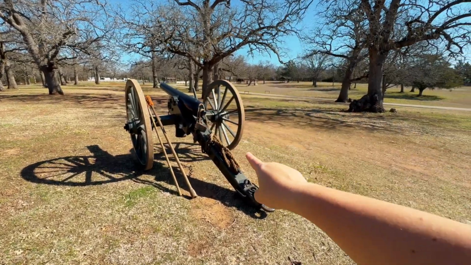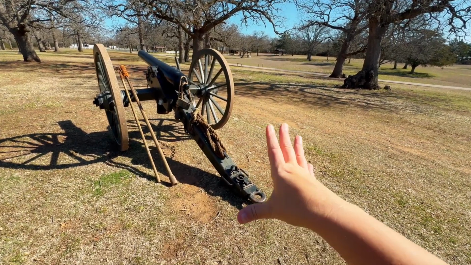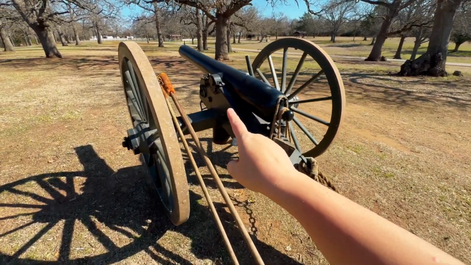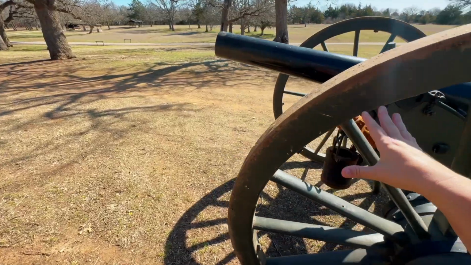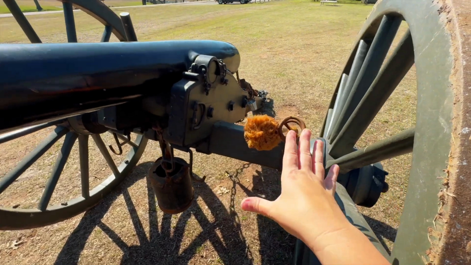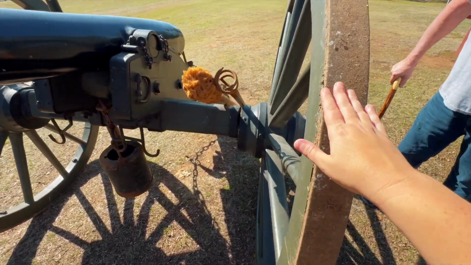Oh wow, this is cool. This is super neat because you can get a close look at this, but also they have the tools that they would use, which leads Dad and I to believe that they may be doing some kind of reenactment very, very soon, because normally these things are not left out, and this has fresh dirt from moving it in.